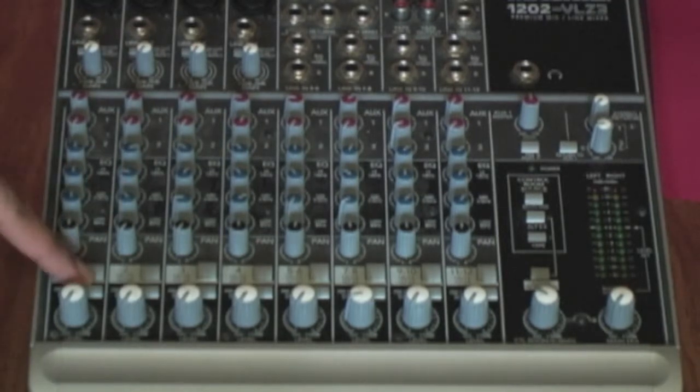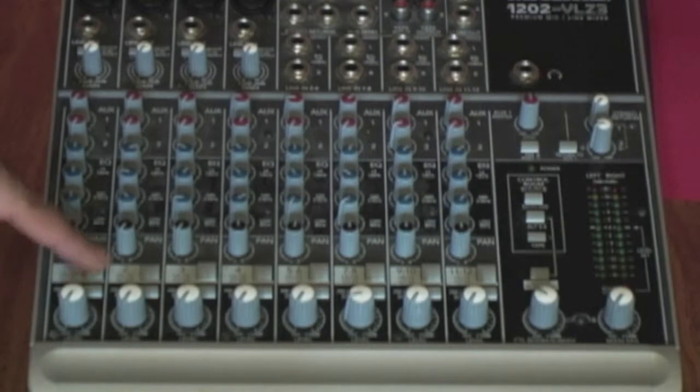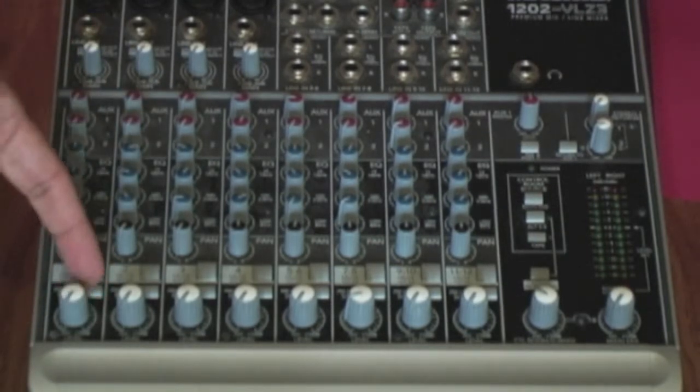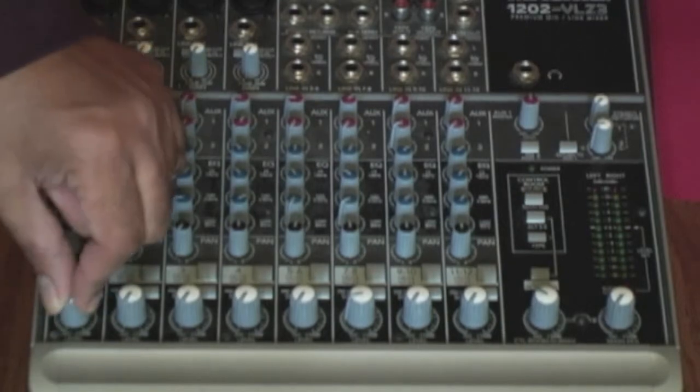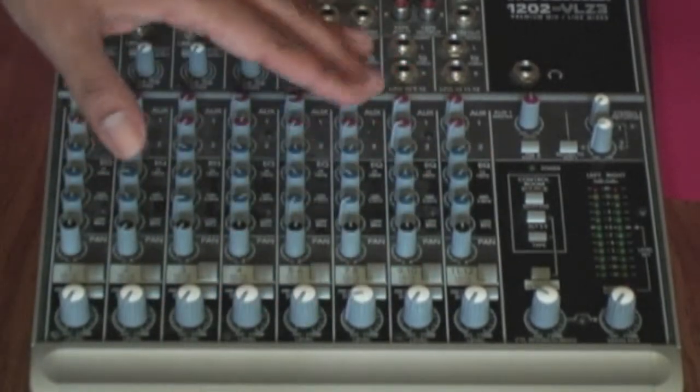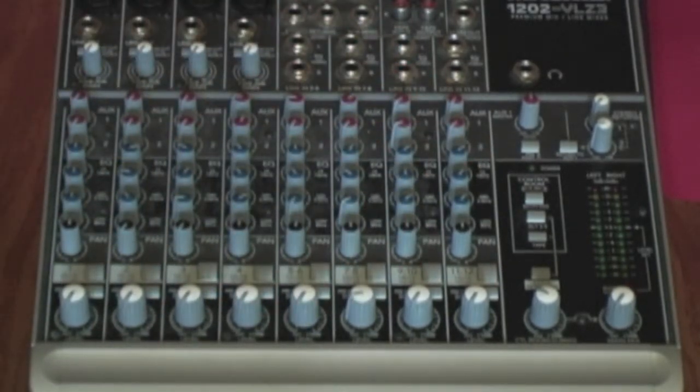Very next one, you have a button here, which is a mute. You want to turn that off also. And finally, you have your fader or your levels, which you're also going to turn to the left. That is called normalizing the board. That's the first thing you do before you do anything else.